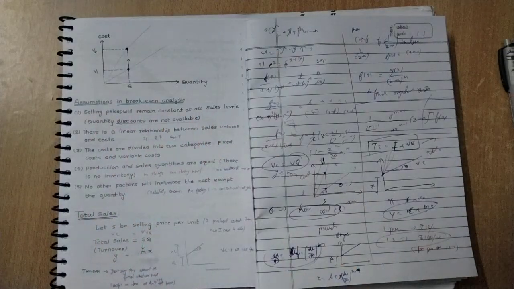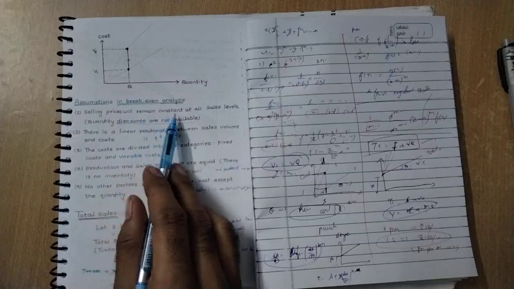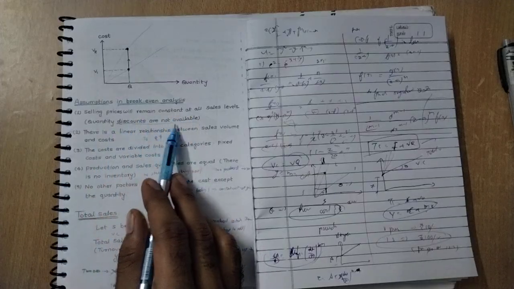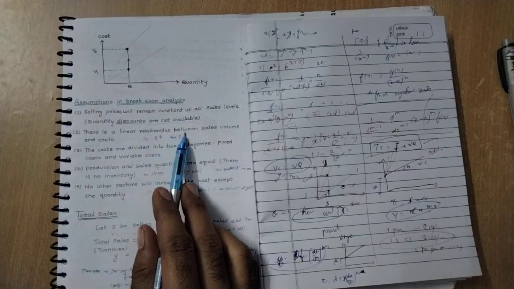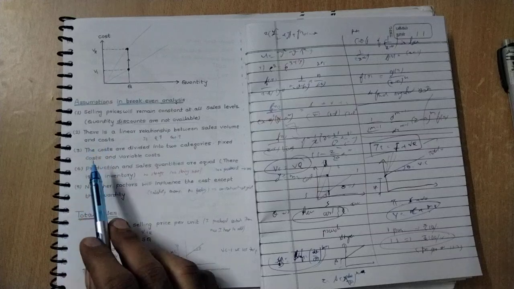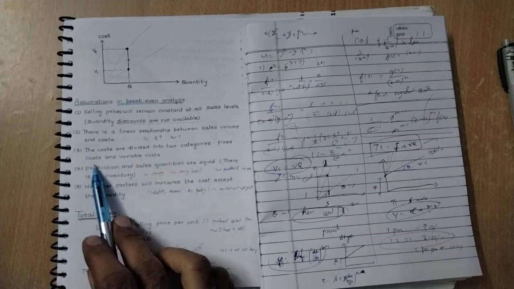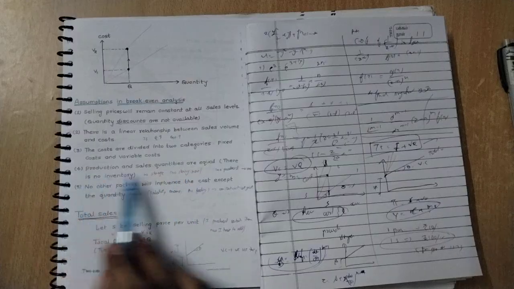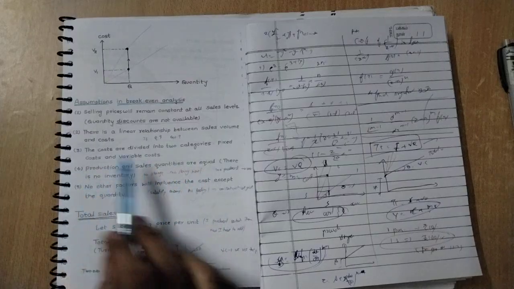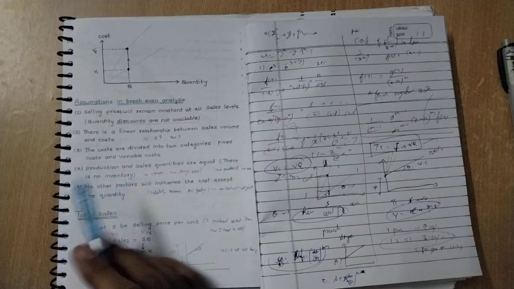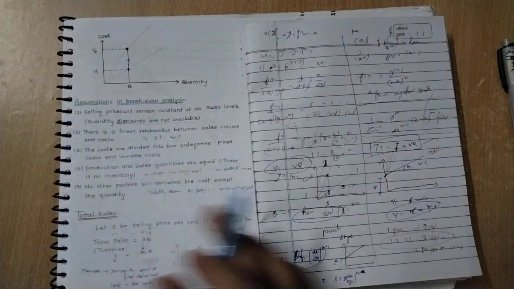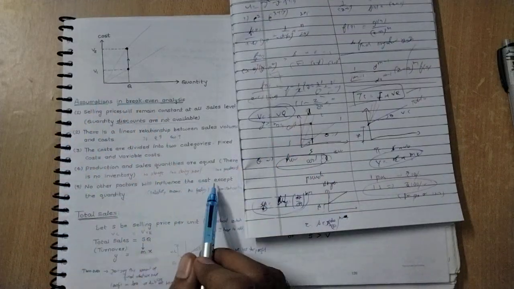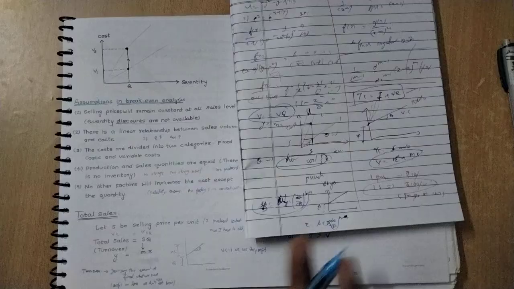The assumptions in the break-even analysis: selling price will remain constant at all sale levels, quantity discounts are not allowed. There is a linear relationship between sale volume and cost. The costs are divided into two categories: fixed cost and variable cost. Production and sale quantity are equal. Here we don't consider inventory, meaning safety stock and buffer stock. So no other factor will influence the cost except the quantity. Just a simple thing.